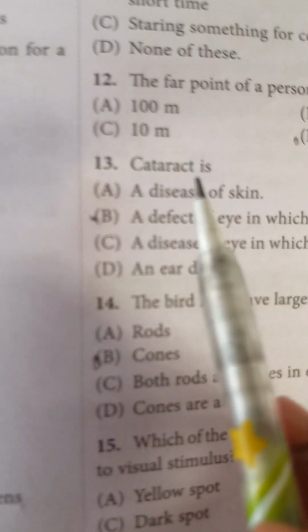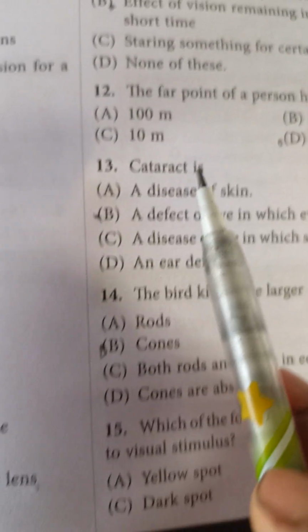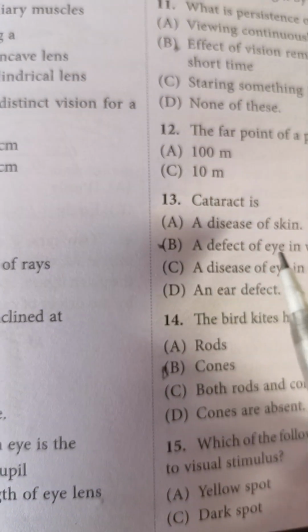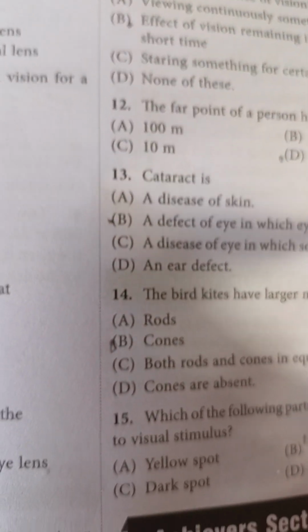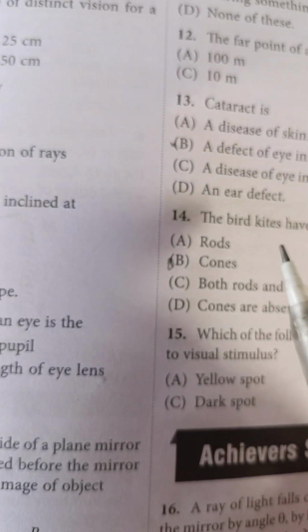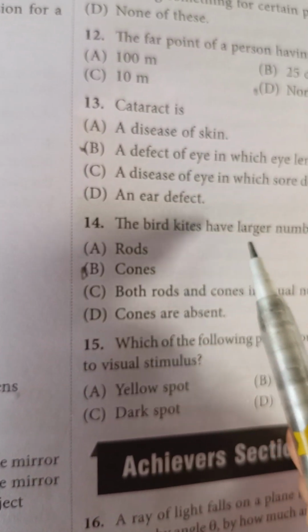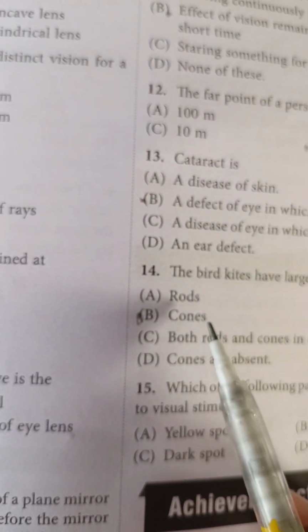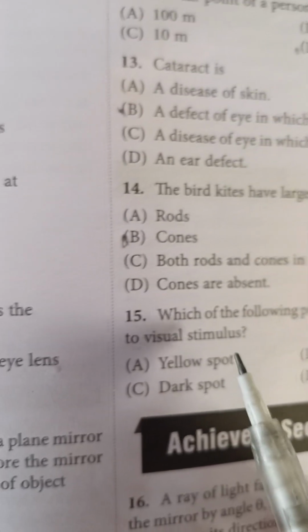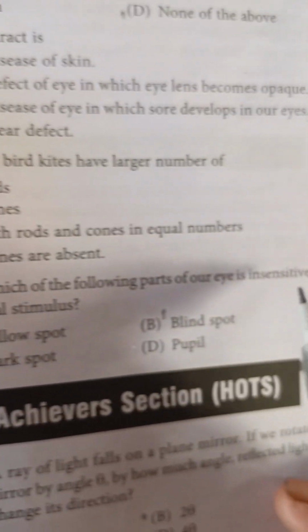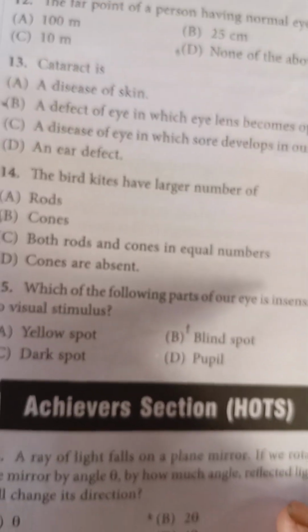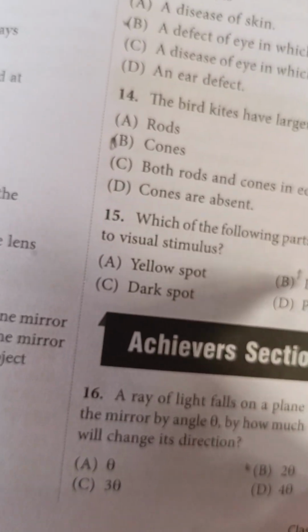Then the question: cataract is a defect of the eye in which the eye lens becomes opaque. Birds like kites have a larger number of cones. Then question number 15, which part of our eye is insensitive?